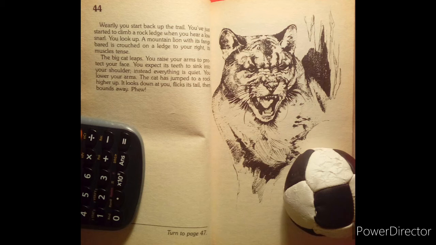You expect it to sink its teeth into your shoulder. Instead everything is quiet. You lower your arms. The cat jumped onto a rock higher up. It looks down at you, flicks its tail, and then bounds away. Turn to page 47.